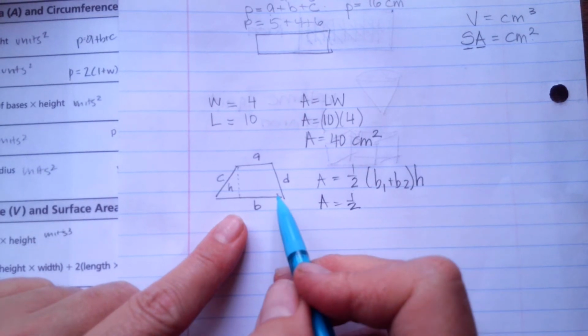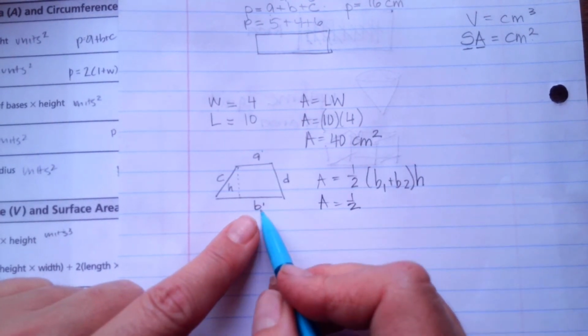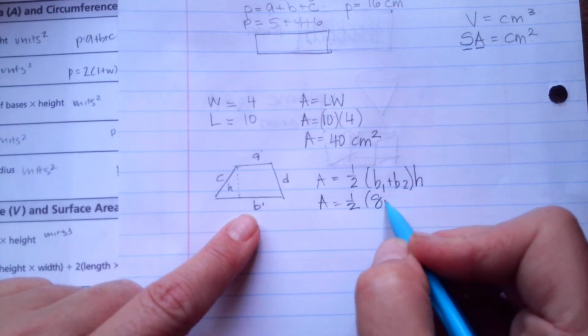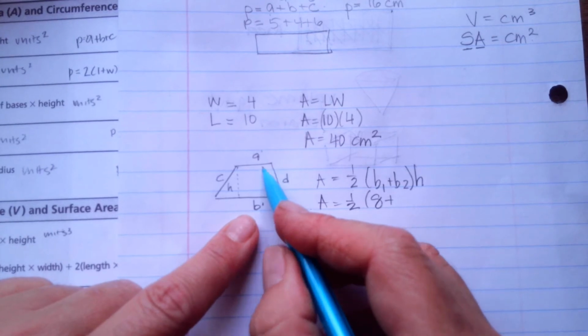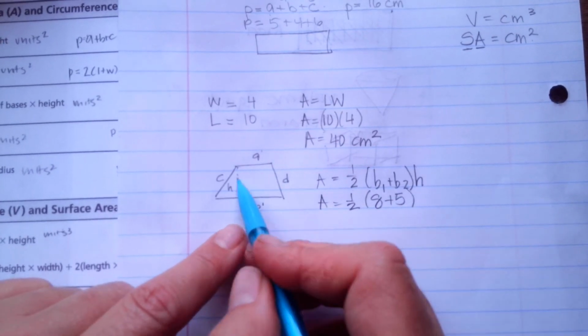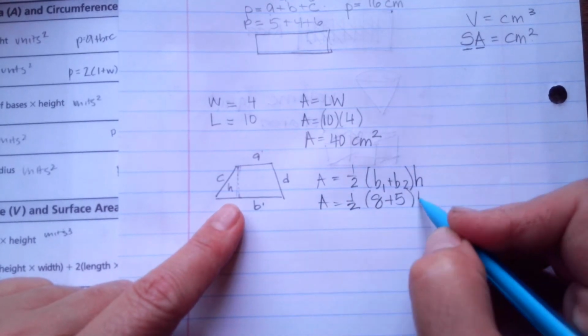This is base 1. This is base 2. So we're going to do, say it's 8 plus, it's probably about 5. And then our height is this right here. So we're going to say that's times 4.